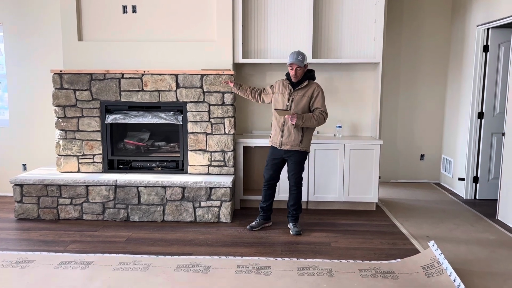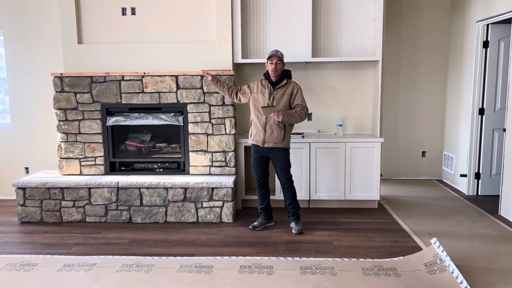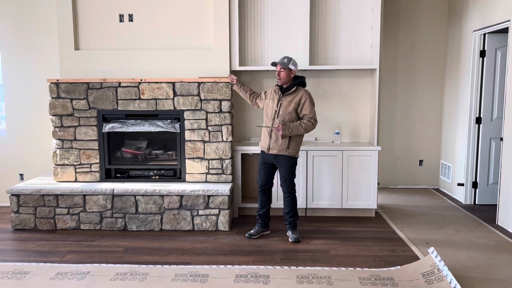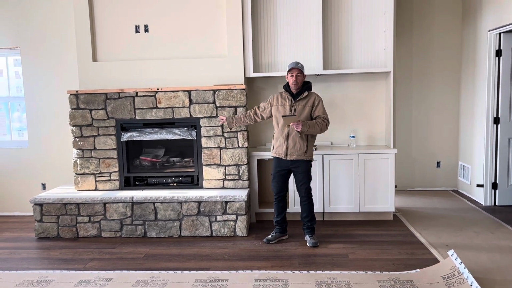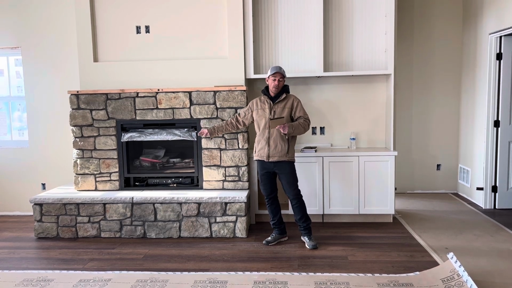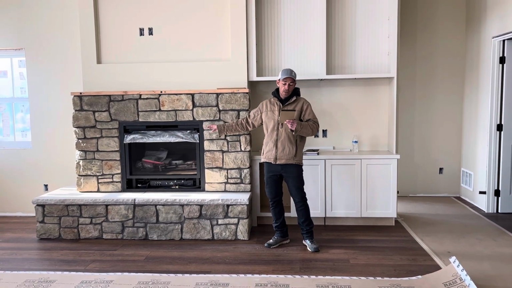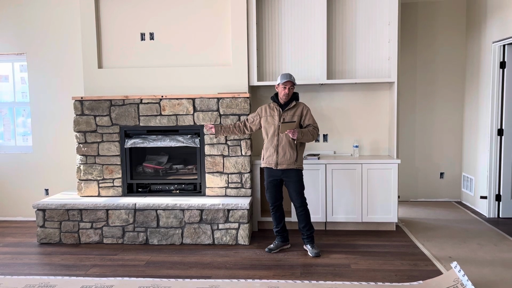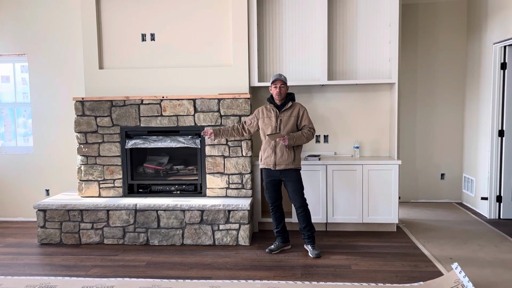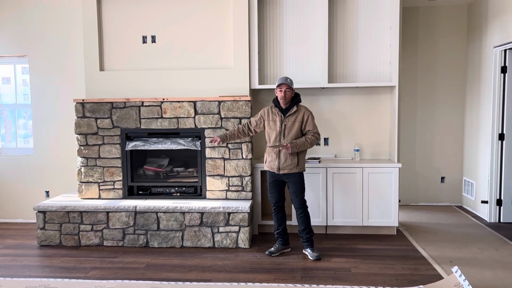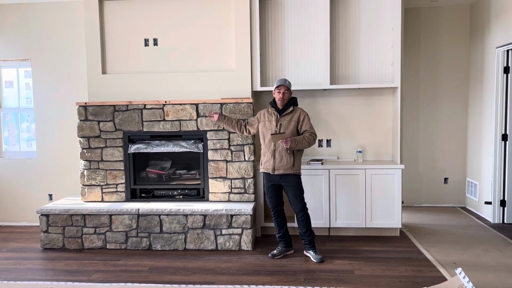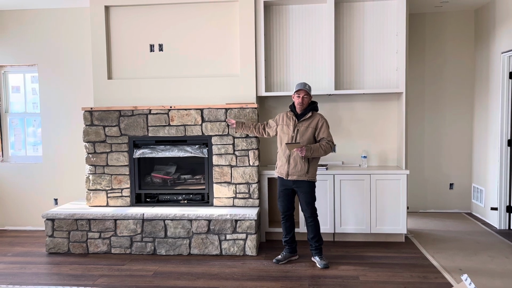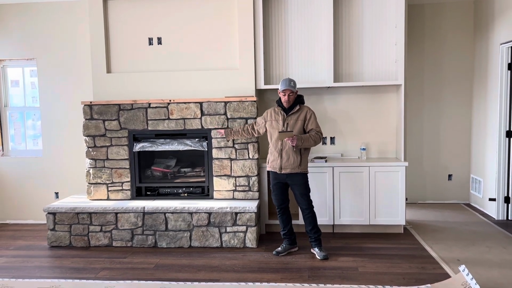So as far as sequence goes, we choose the design, we choose the materials, we choose the add-ons, the cabinetry, the shelving, and we choose the fireplace itself to make the model. Our framer needs that design. He needs the specs, the size, and the design to give us a structure that'll get us where we're going.